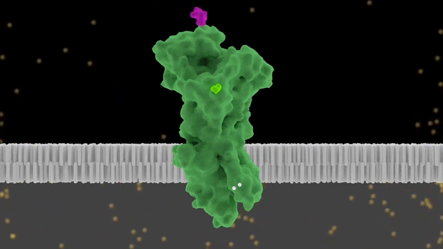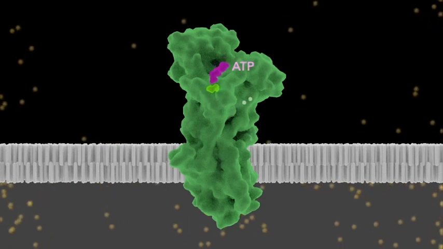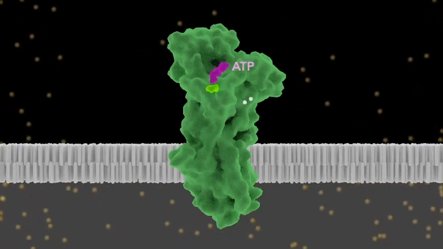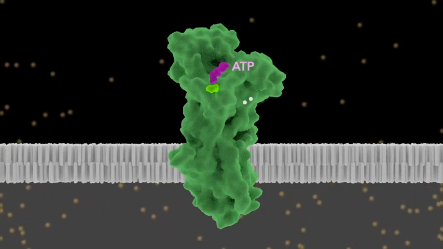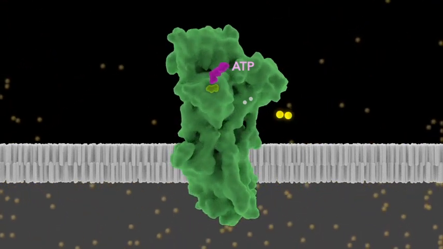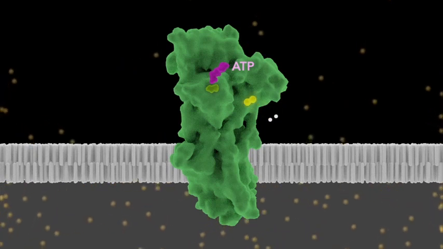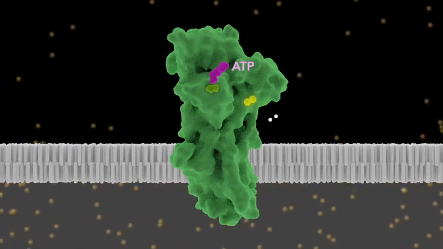In the third step, the binding of ATP induces a conformational change that seals the opening and traps the hydrogen ions in the binding pocket. In the final step, dephosphorylation of aspartate 351 returns the protein to its original conformation, allowing the hydrogen ions to be exchanged for calcium on the cytoplasmic side.